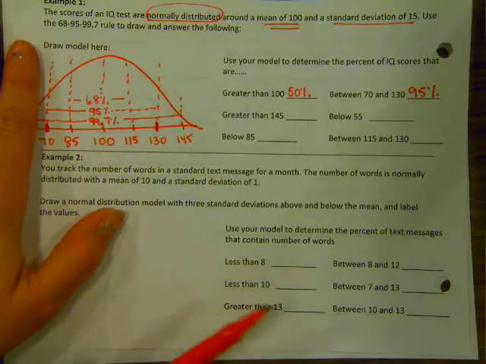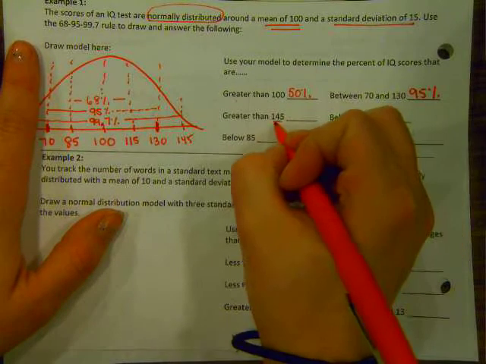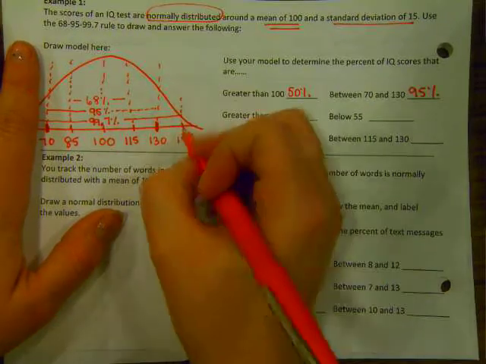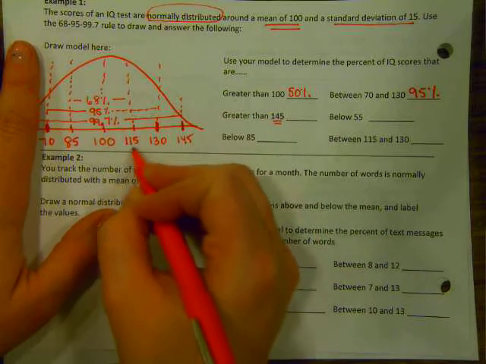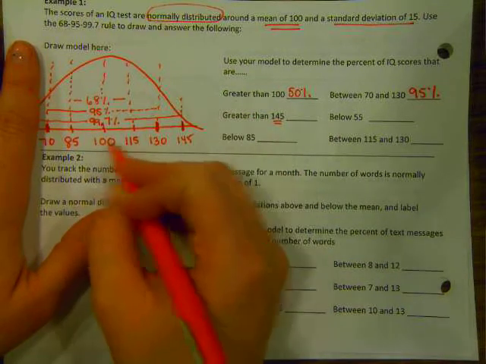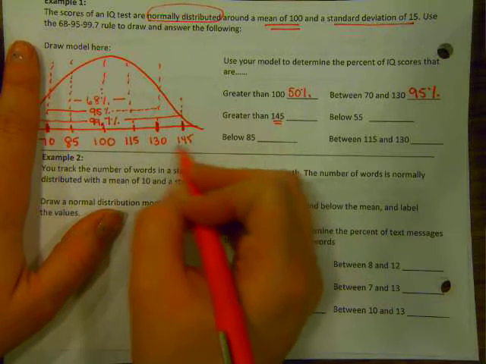Okay, sometimes it gets a little trickier. Okay, so greater than 145. 145 is right here. This is the third standard deviation, the upper side. So we're talking about the really, really smart people.